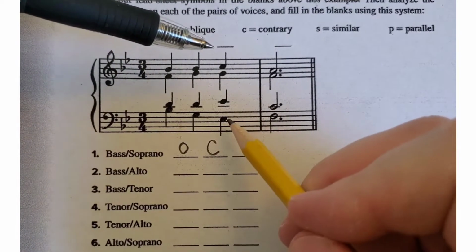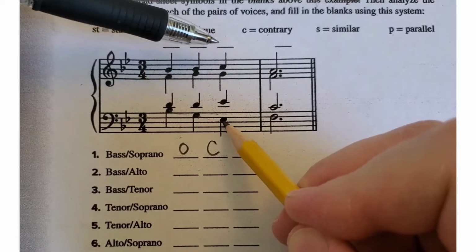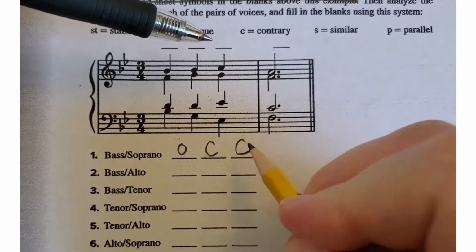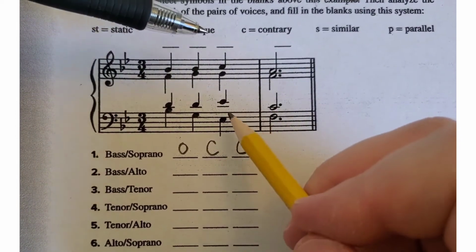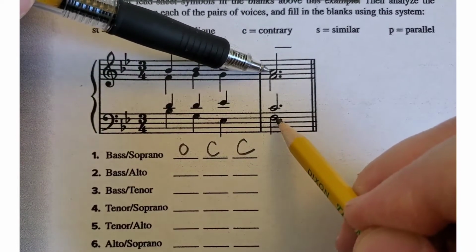All right, keep going. The soprano part moves down, and the bass part moves up. So again, that's contrary motion. They're moving in opposite directions. Notice that we have a sixth moving to a third.